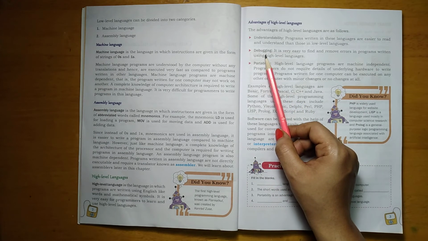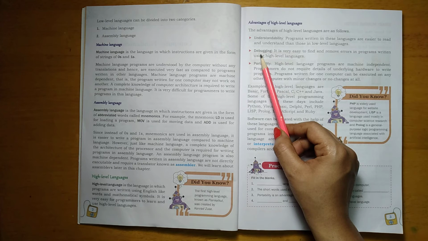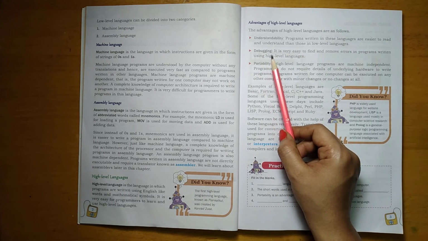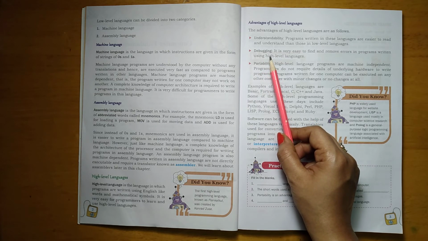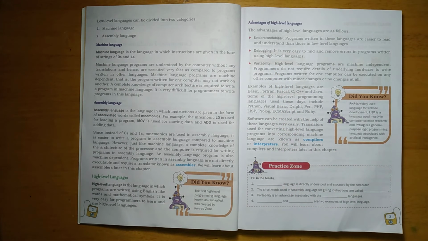The next advantage of high-level languages is debugging. Debugging means rectifying the errors or mistakes in computer programs. So in the case of high-level languages, it is very easy for programmers to find and remove errors in the programs.